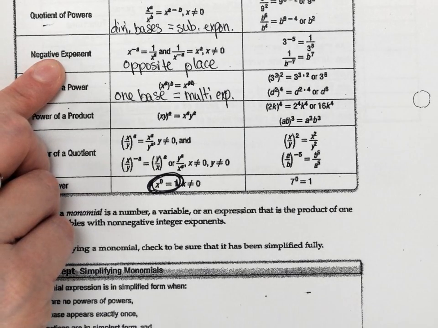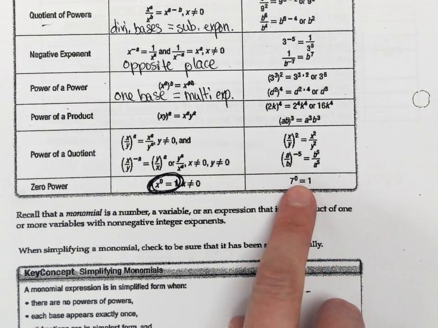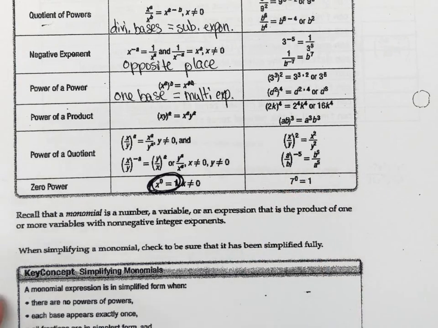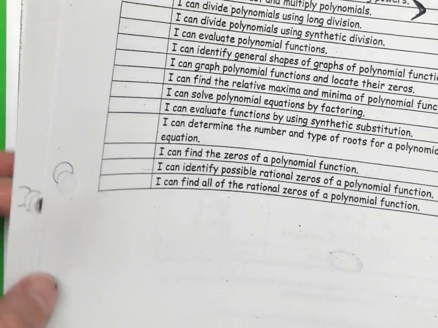It says 7 to the 0, so don't worry. Anything to the 0 power is 1. If it's got a 0 power, it's 1. Okay, alright, here we go. Let's flip to the next page.